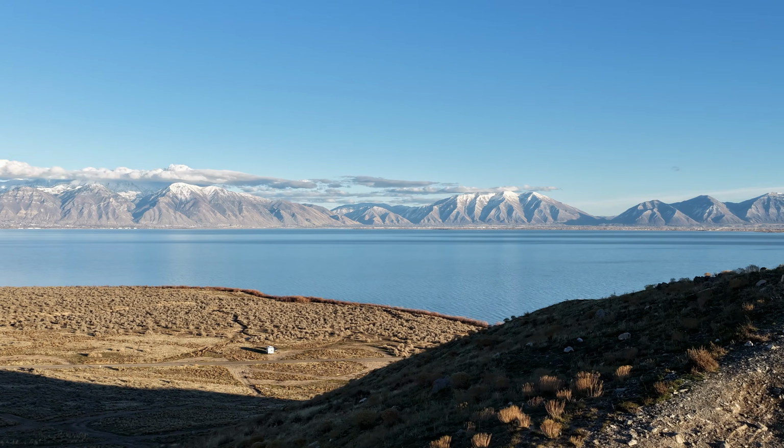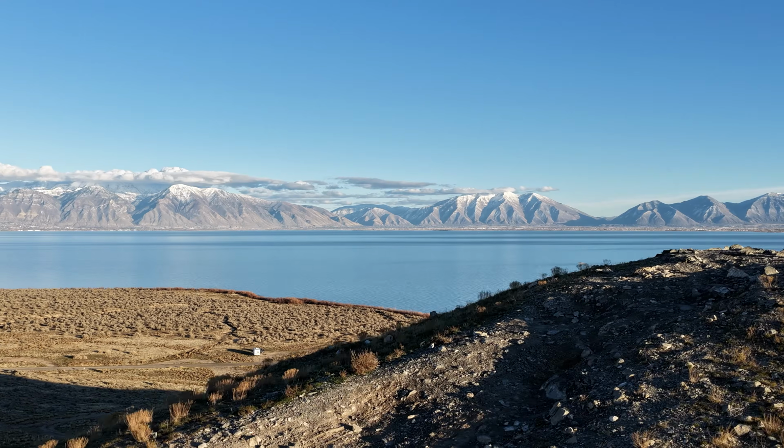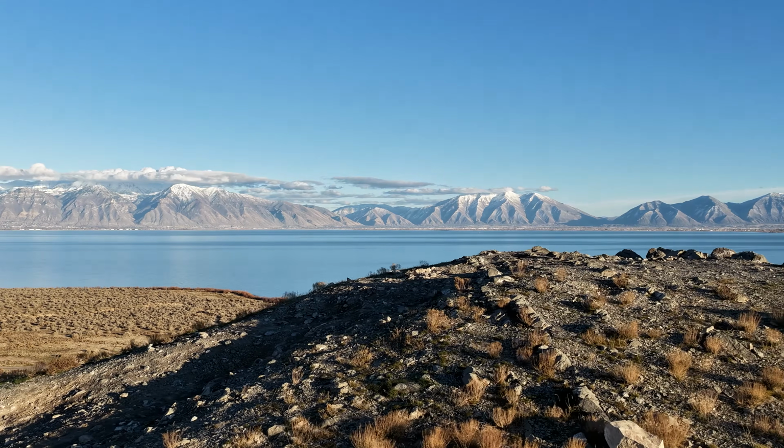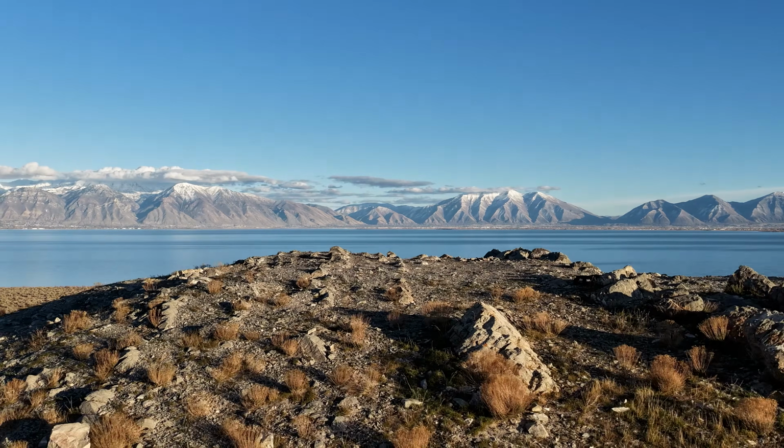A few pro tips for waypoint hyperlapses. First, as with other hyperlapses, don't fly too close to any objects or they will bounce around in the foreground.